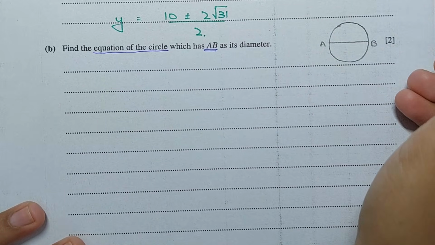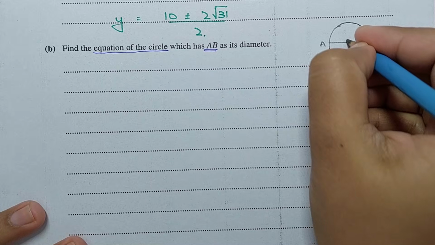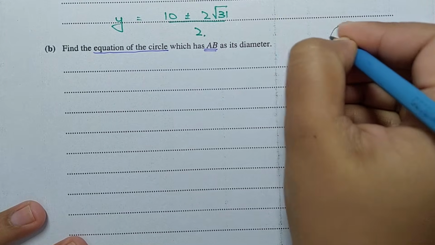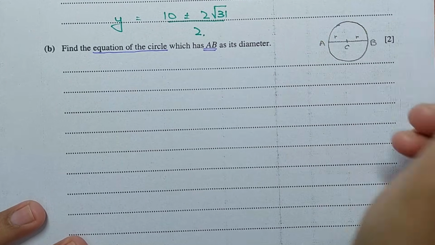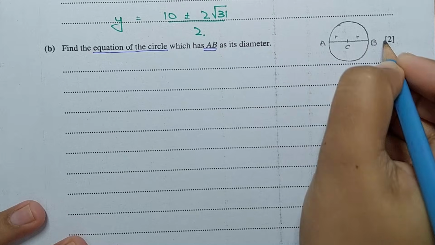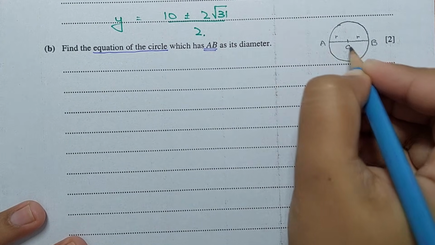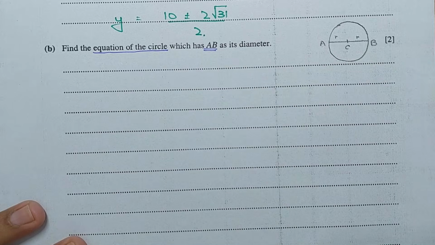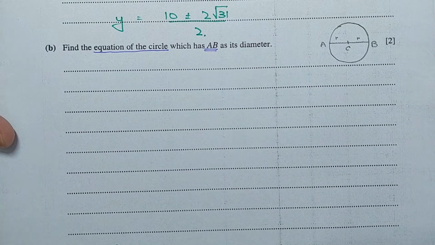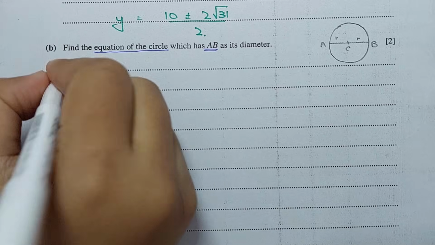So for the equation of a circle, we need the center and the radius, right? The midpoint of AB gives you the center, and the distance from A to C or B to C would be the radius. Now first things first, we need to figure out the center of the circle.